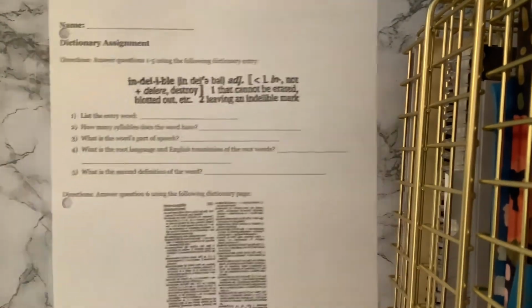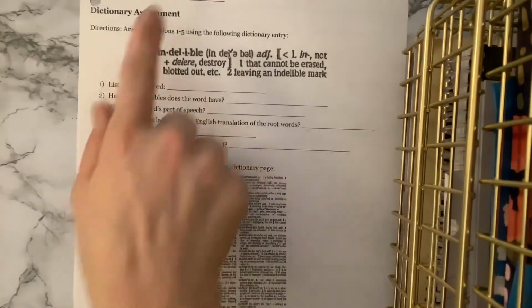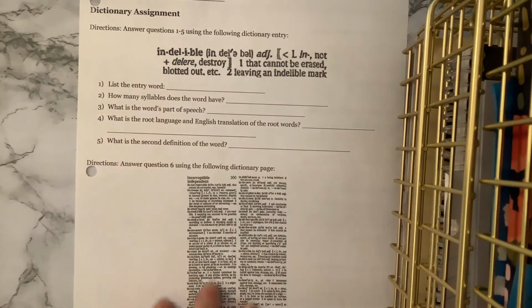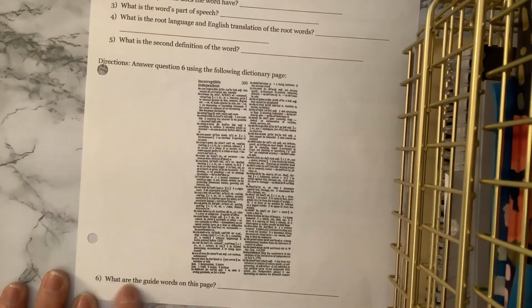but as we're looking at your homework for tonight, you have 2 sides. This first one is a dictionary assignment. So you're going to be looking at these dictionary entries and answering these questions all the way down to number 6 here, which is on the bottom of the page. And it's really just asking you to work with this dictionary entry.